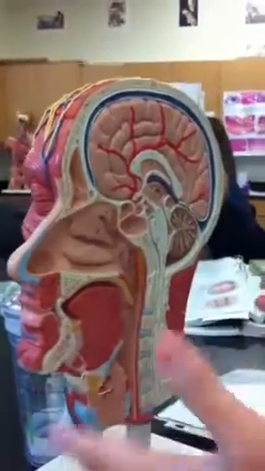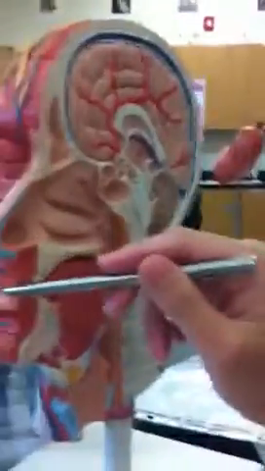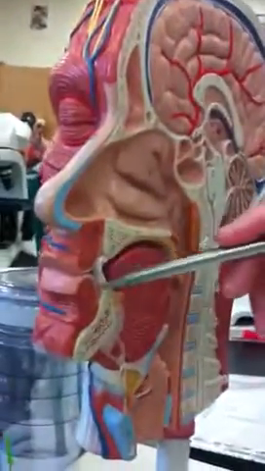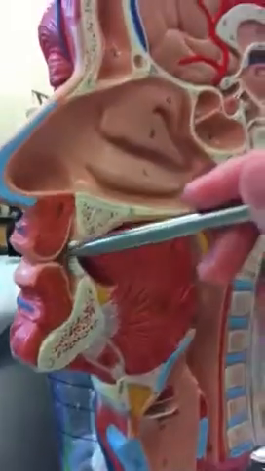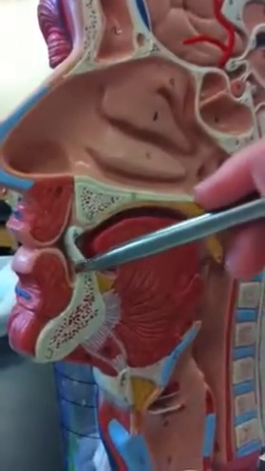This is the head. Hello, head. Very familiar model. So you can see here, these are the lips, and this is a representation of a tooth. And the space between the lips and the tooth is called the vestibule. This is an edge here.